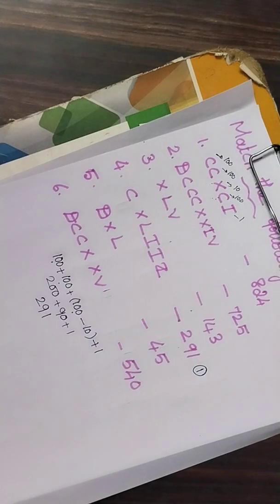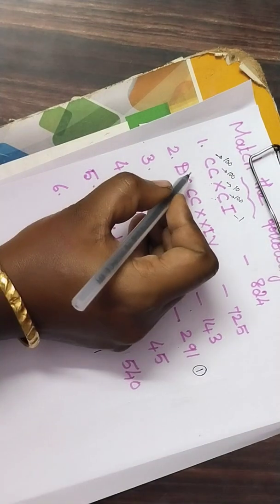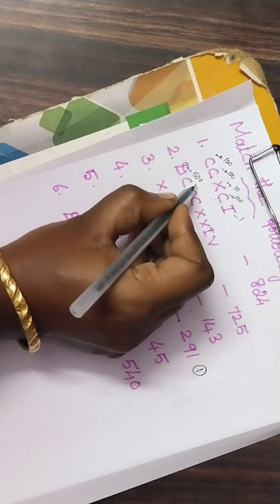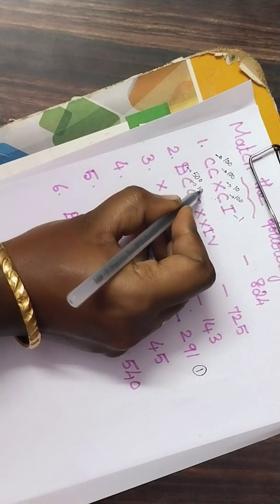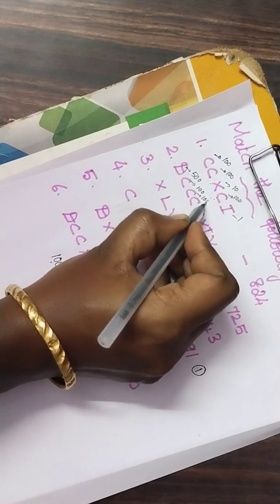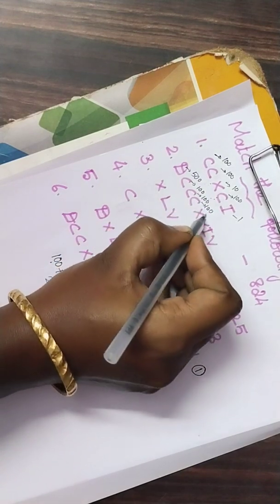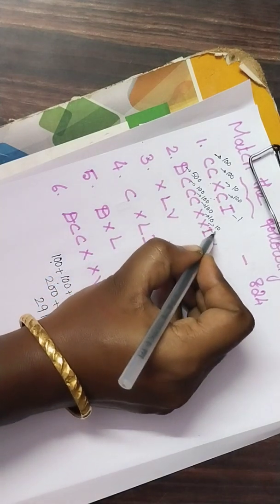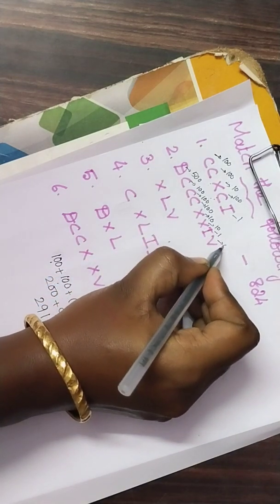D, C, C, X, X, I, V. D for 500, C for 100, C for 100, X for 10, X for 10, I for 1, V for 5.